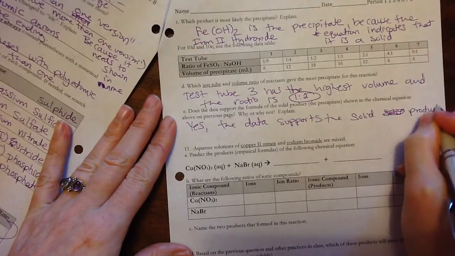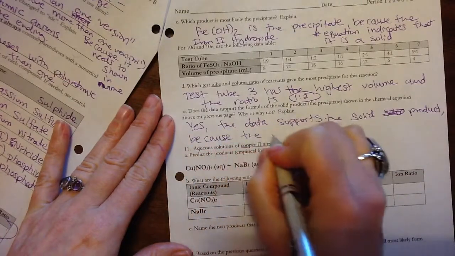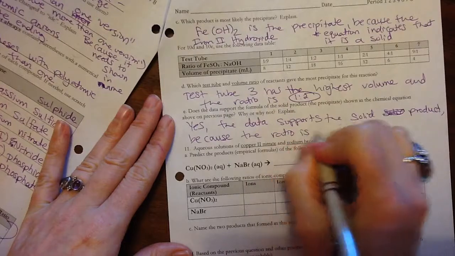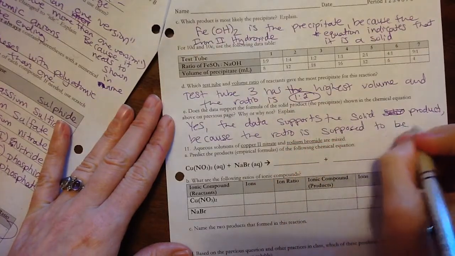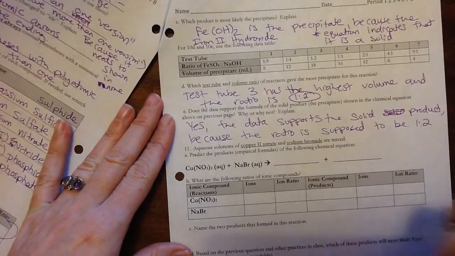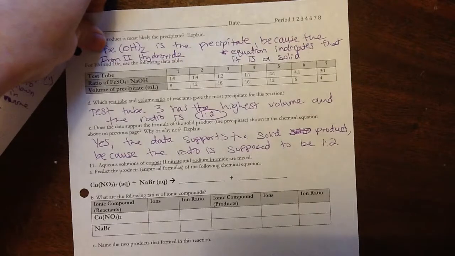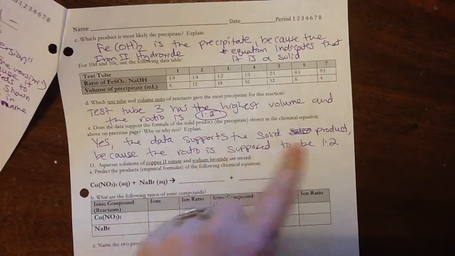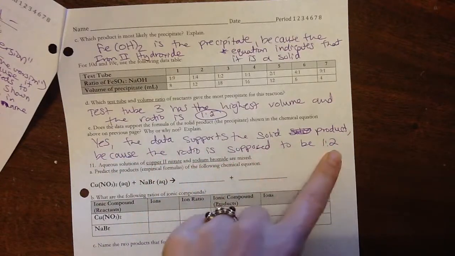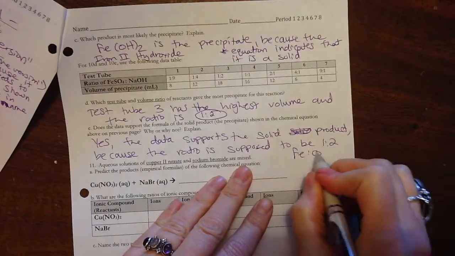I lost you out of the picture for a little bit, so hopefully you didn't miss too much. So yes, the data supports the solid product because the ratio is supposed to be 1 to 2, as we have our iron 2 hydroxide.